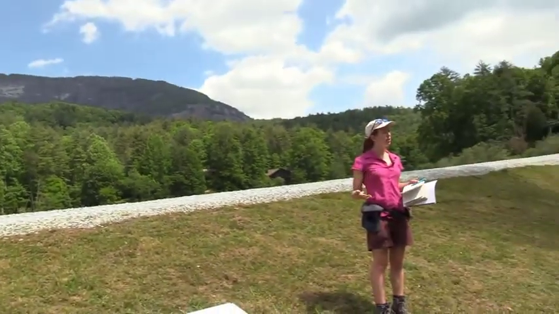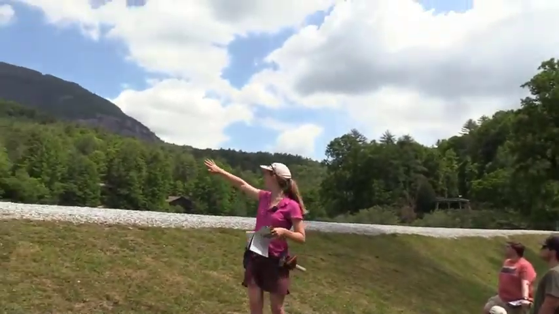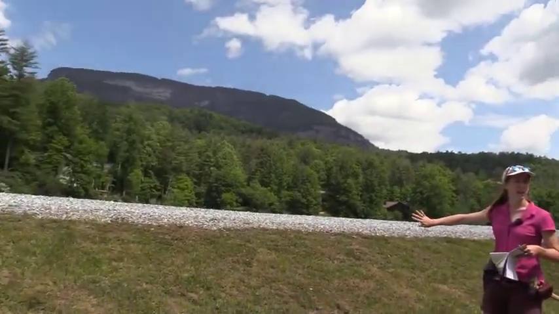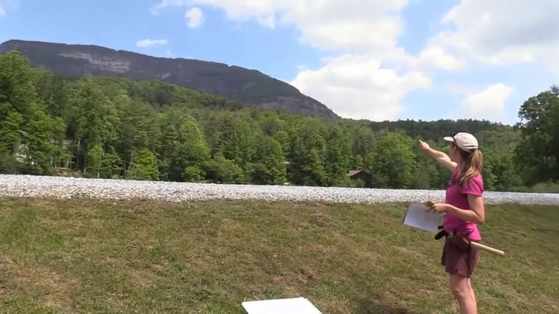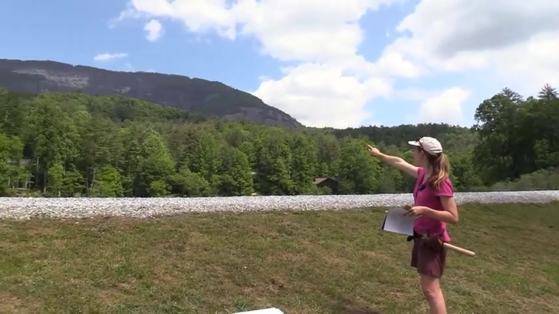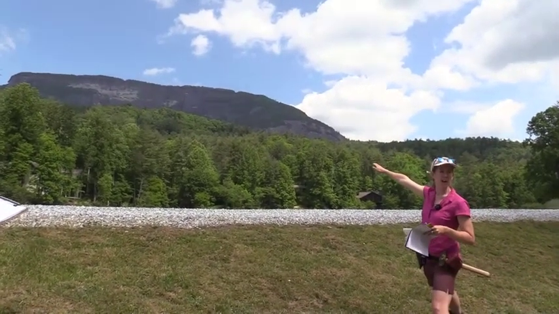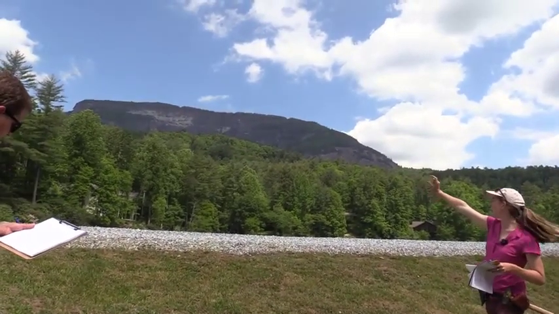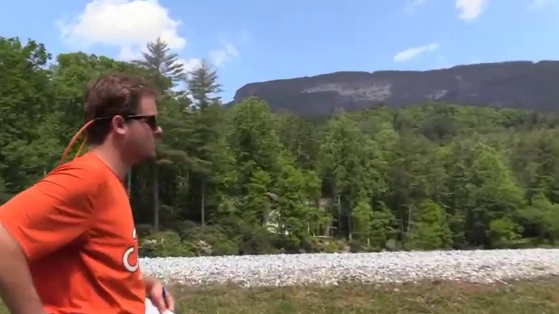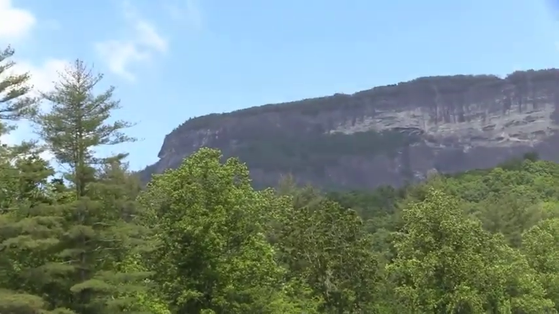So the Whiteside pluton in this mountain is making up the bottom part of the cliff face, and it's about halfway up the cliff. It's about right where you see the transition, where the trees in the middle of the cliff face pinch out.